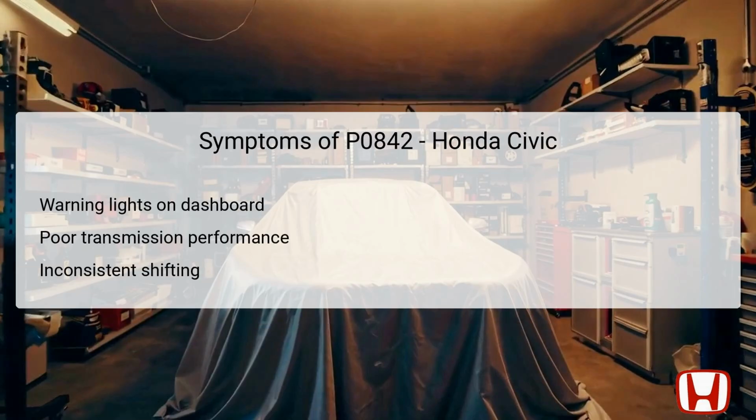When the DTC P0842 is present, several symptoms may manifest, alerting the driver to potential concerns with the vehicle. One of the most noticeable indicators is the illumination of warning lights on the dashboard, signaling issues with the transmission system. Additionally, drivers may experience poor transmission performance, which could include sluggish acceleration or difficulty in shifting gears.